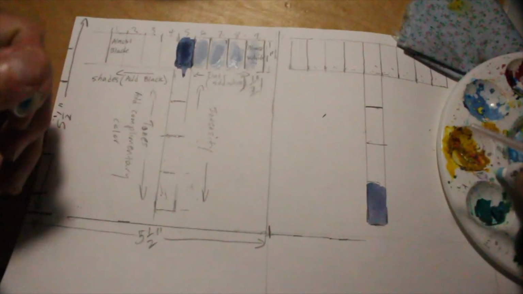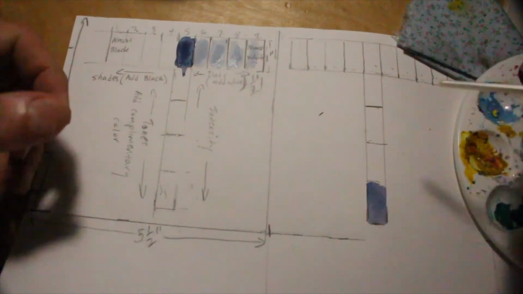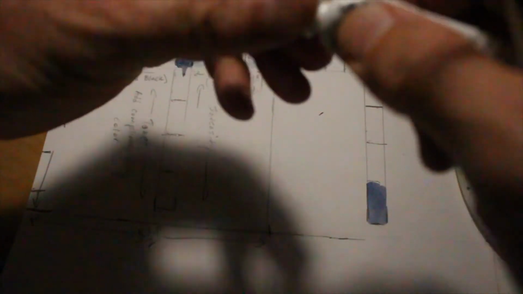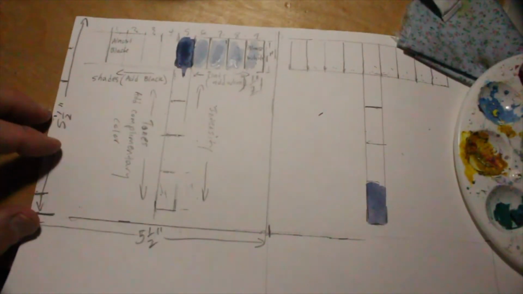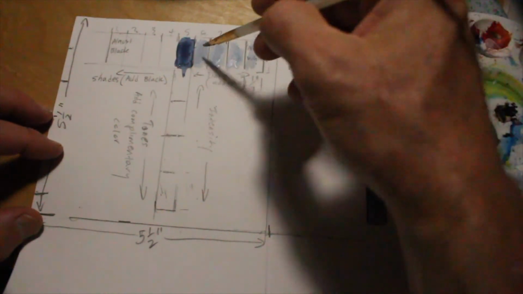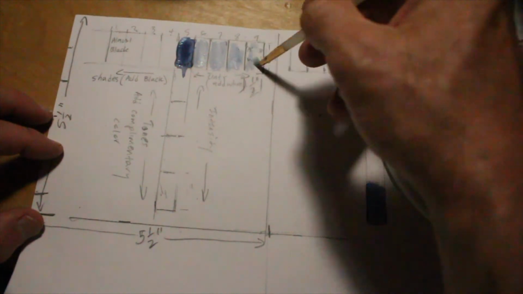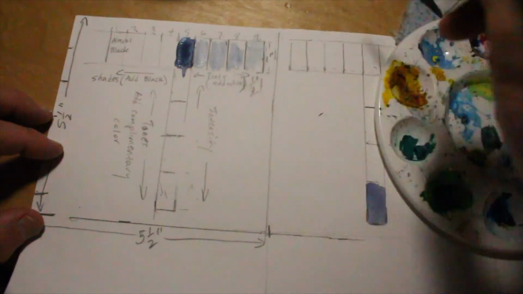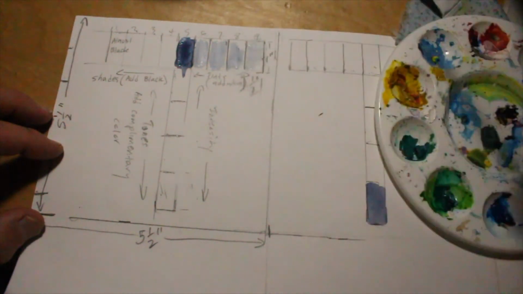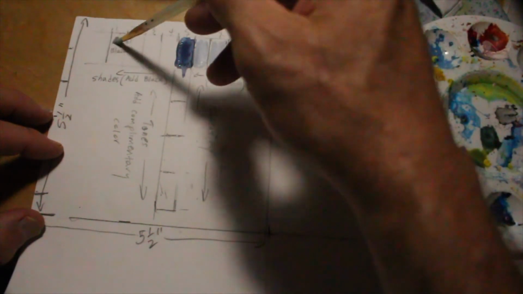And I'm gonna need a little bit more white. So I'm gonna get myself some white. Let's get some more white. And then we're gonna get some black. Some black in there.